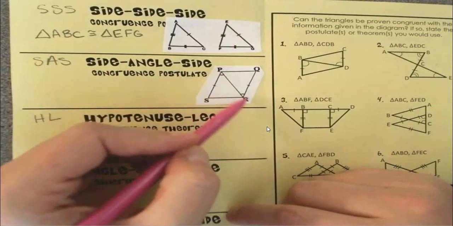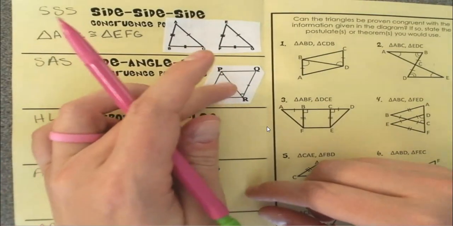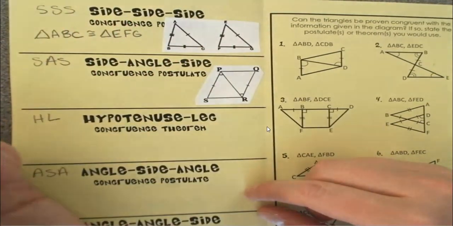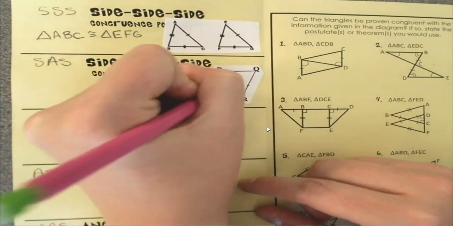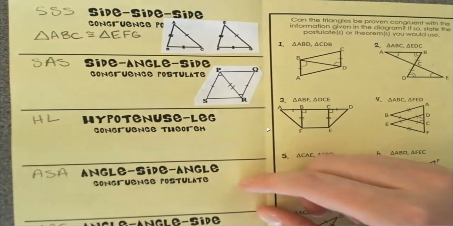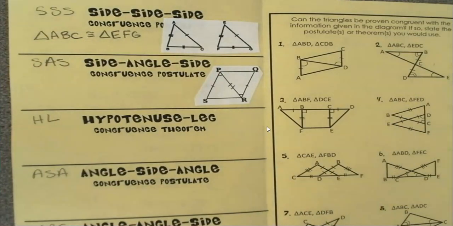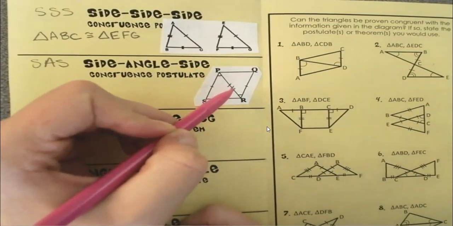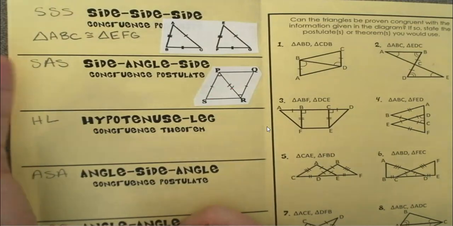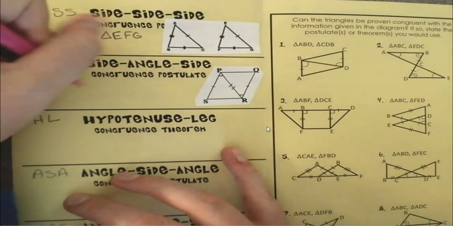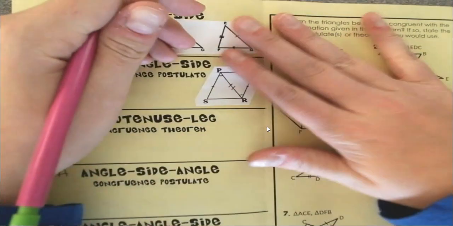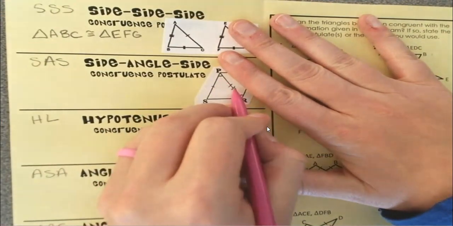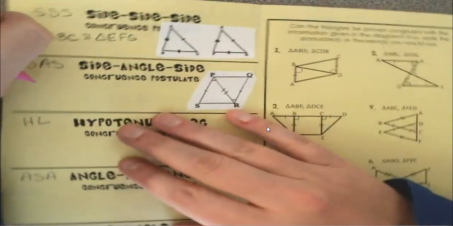So from P to R, it's the same for the triangle on the left as it is for the triangle on the right. So anytime you see that, it's a shared side, which is the reflexive property, which we will talk about a lot tomorrow because you get to do proofs, yay. But anytime you see a shared side, you need to go ahead and mark it. It will never be marked, but it's a lot easier to see when you mark it. So this is side, angle, side, because the angle touches both congruent sides, all right?